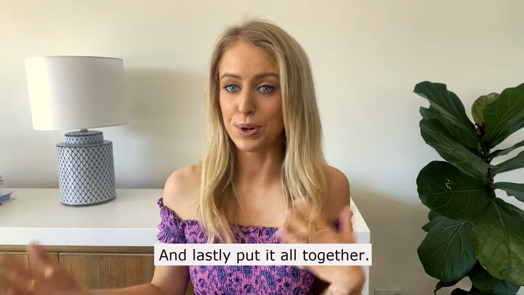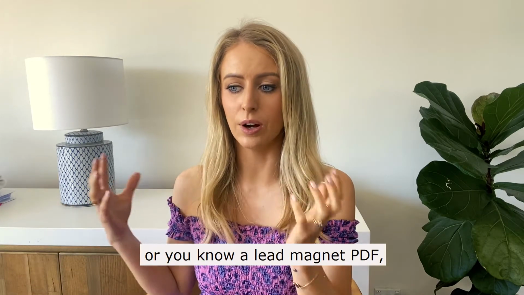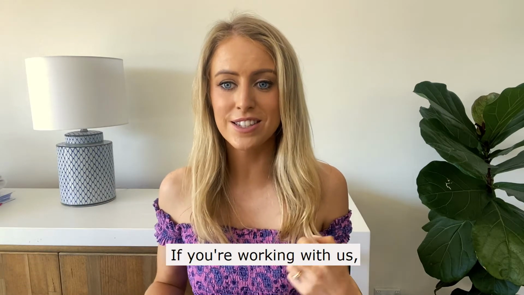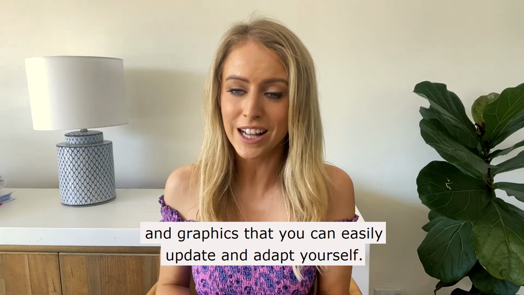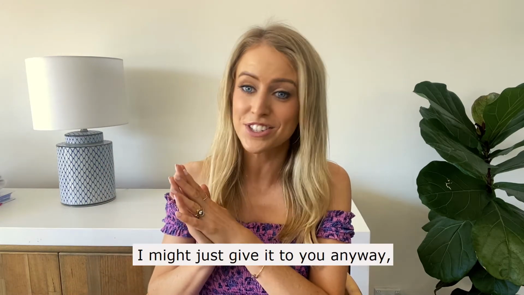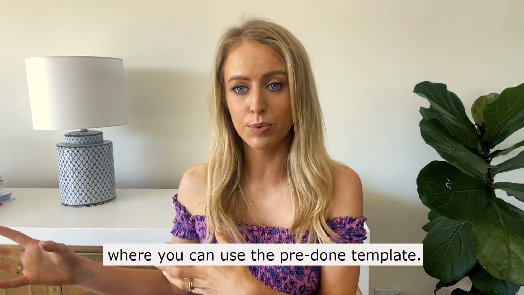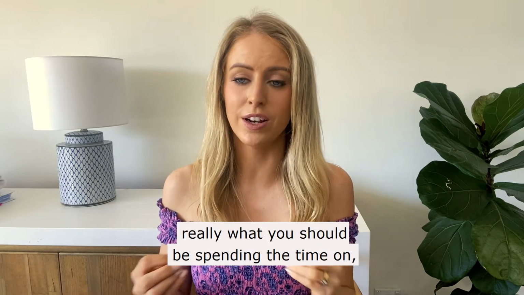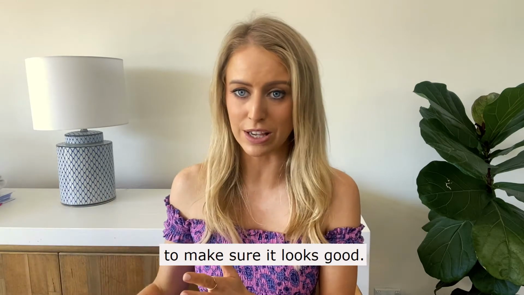And lastly, put it all together. If you are doing an ebook or a lead magnet PDF, then Canva is a great tool to do this. If you're working with us, then we provide lots of templates and graphics that you can easily update and adapt yourself. And even if you're not working with us, if you send me a little cheeky DM or email and ask for that, I might just give it to you anyway. It's so much easier to use something like Canva where you can use a pre-done template, so you're not spending hours and hours on this. Really what you should be spending the time on is just the content, making sure that's great, and then use a tool like a template to make sure it looks good.